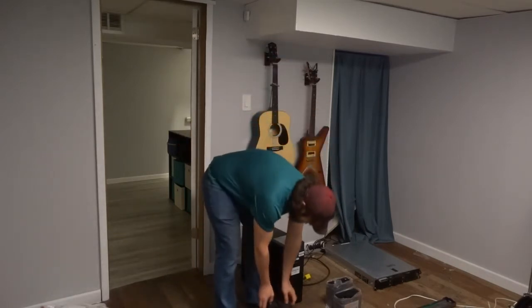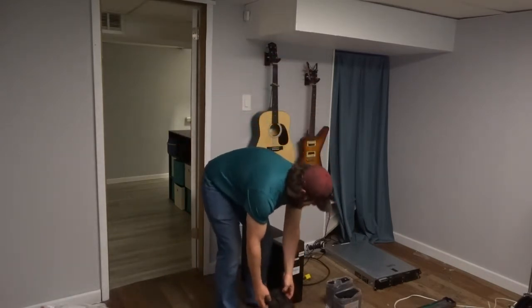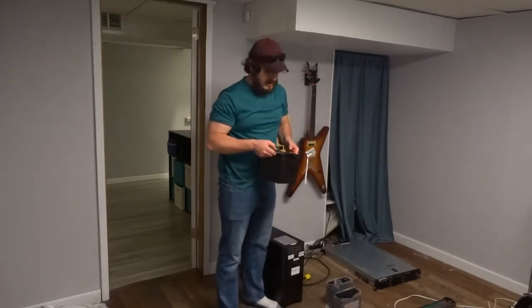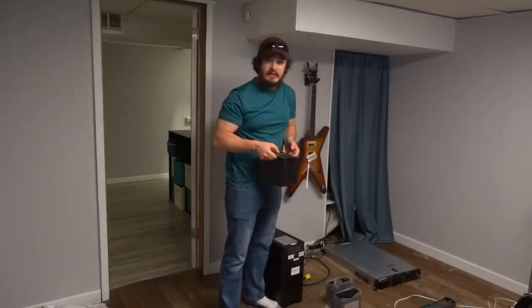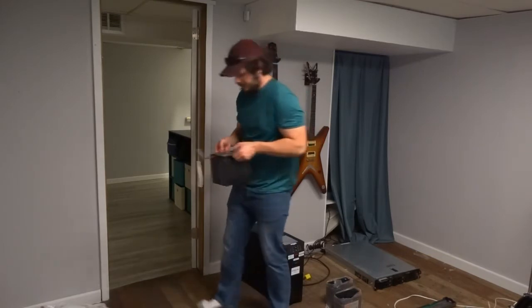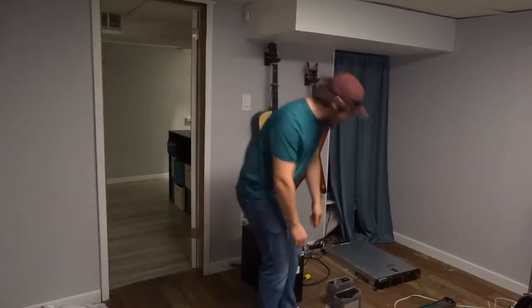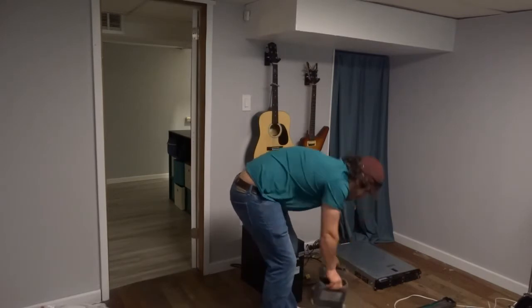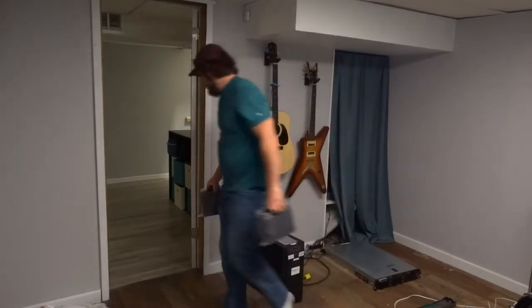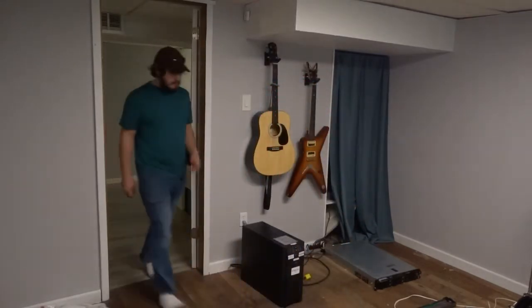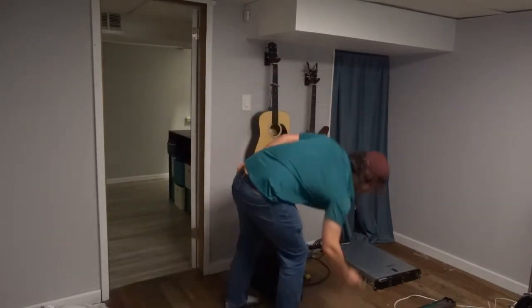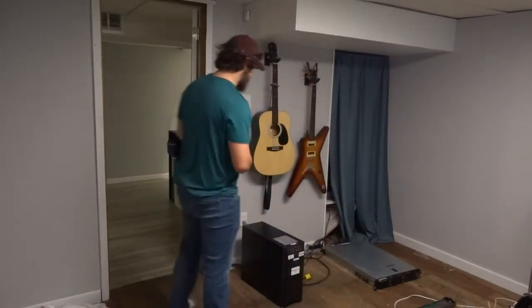Anyway, I believe this is the old one that we're going to need, and let's take it upstairs, so we're going to have to take some parts off it. Oh, we're also going to need to bring these batteries up as well. We also can't forget hardware. Going to need that.